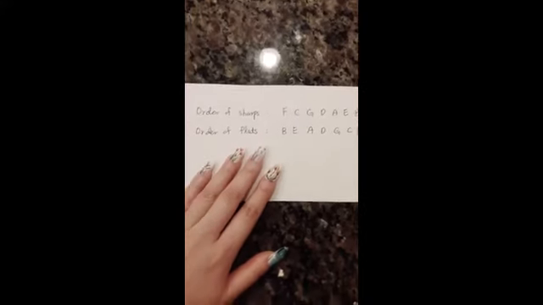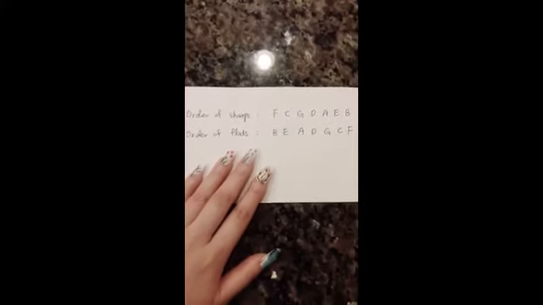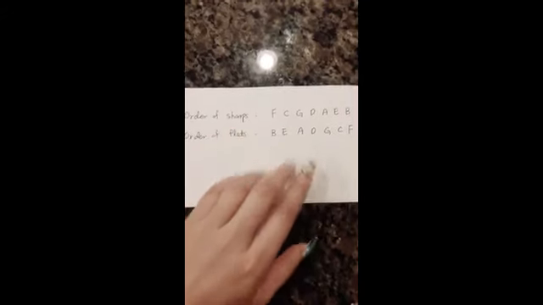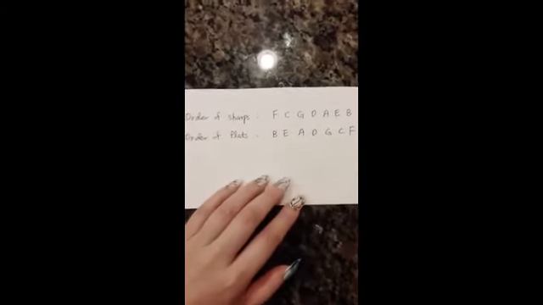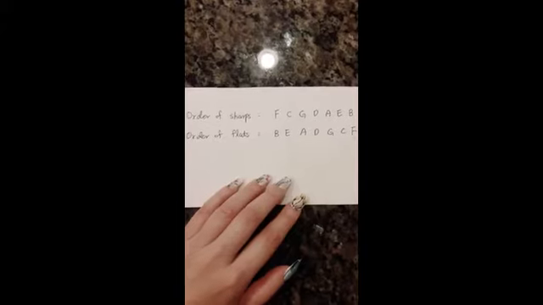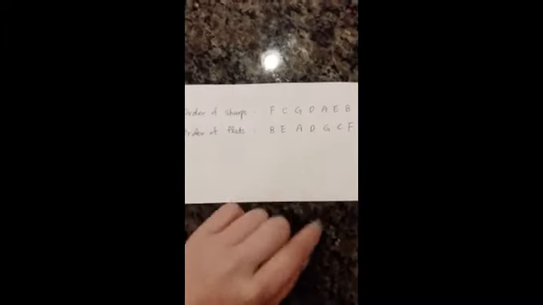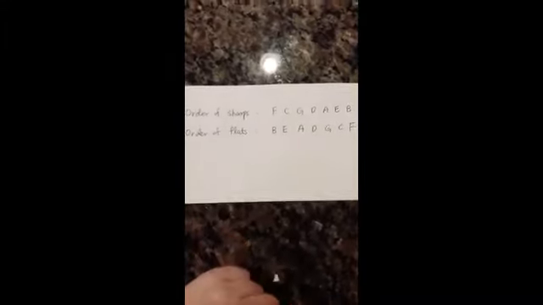35th class, order of sharps and flats. As you can see, you can memorize this alphabet order, F, C, G, D, A, E, B as the order of sharps, and the order of flats is reverse. So B, E, A, D, G, C, F.